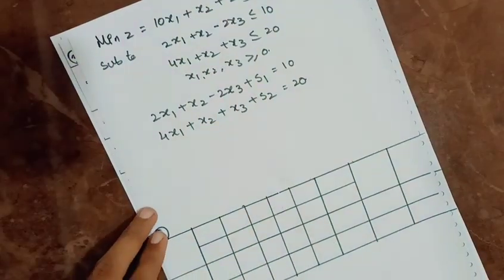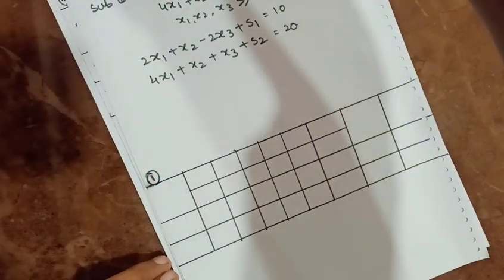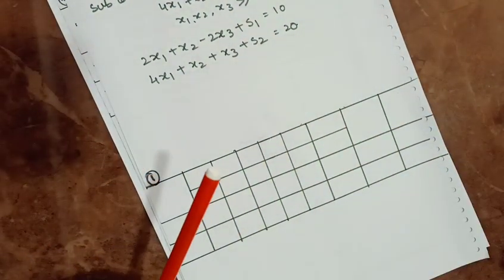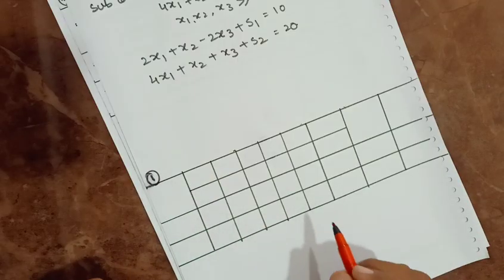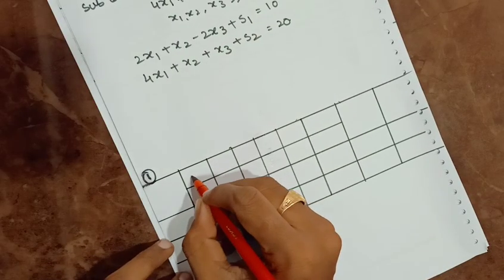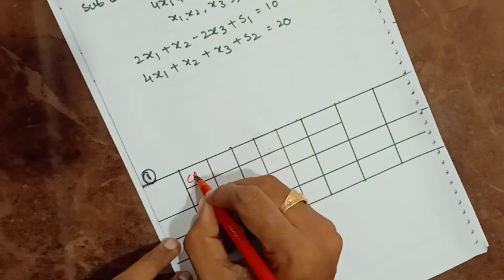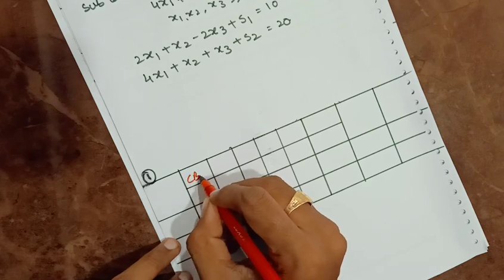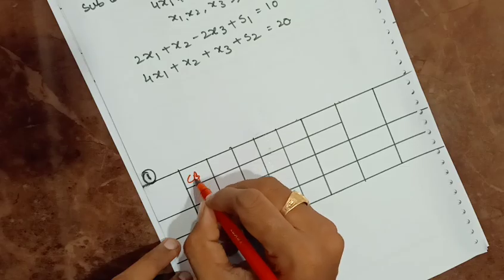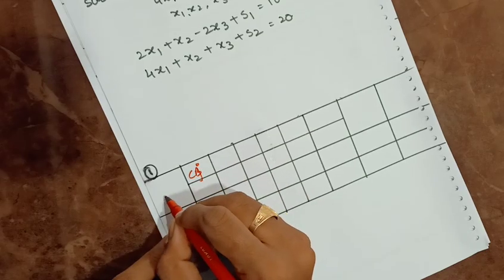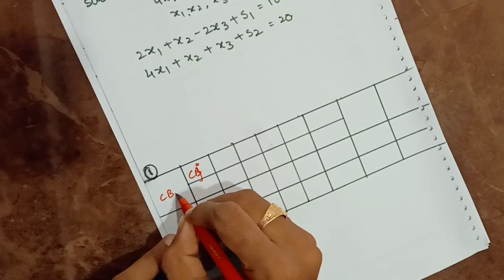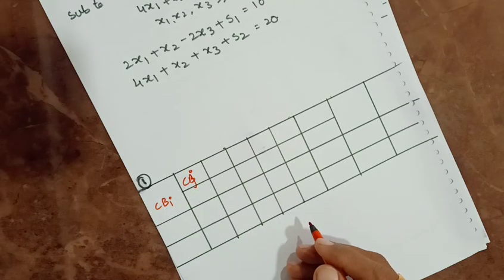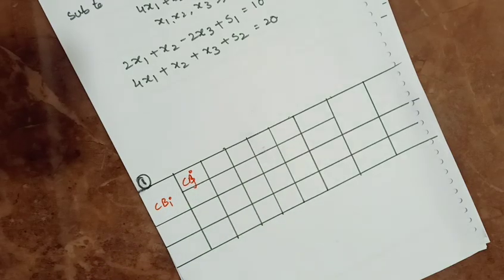So in the iteration table, this is the coefficient Cj, and here this is the coefficient of basic variables, whatever basic variables we are taking, so we have to include there.